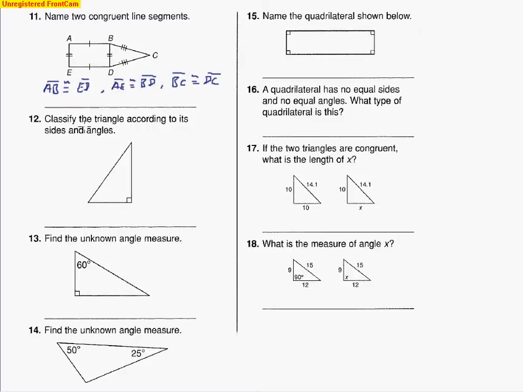Here we're supposed to classify a triangle. So when we classify a triangle, we have a few different types. First of all, we have an equilateral. Now this is not an equilateral. Equilaterals have all angles the same and all sides the same. And then we have other types. We've got scalene, and we've got an isosceles. And then after that, we also have a right triangle, which this one is.